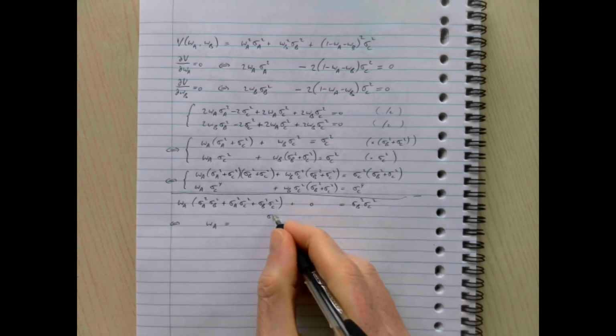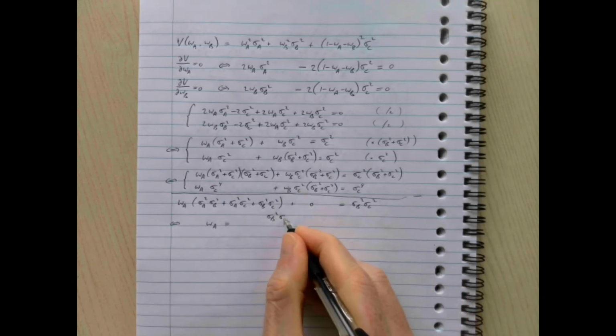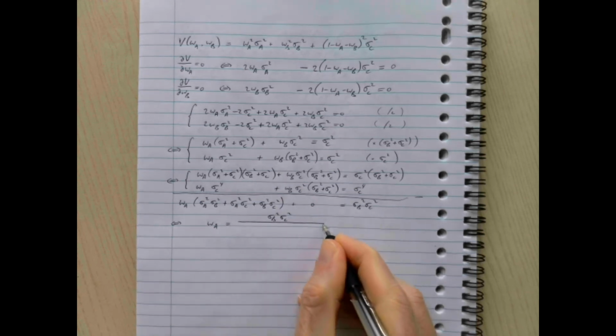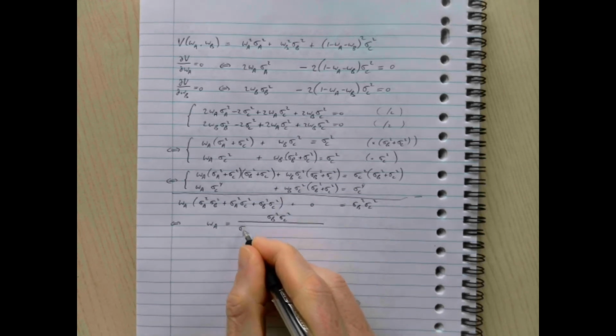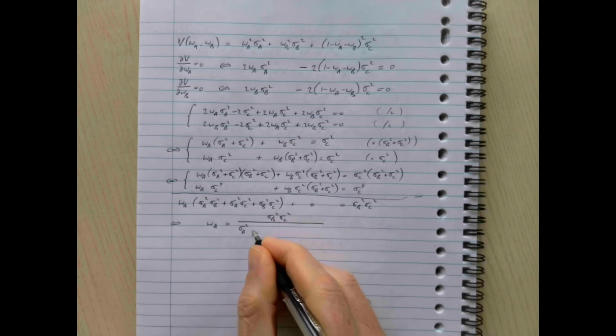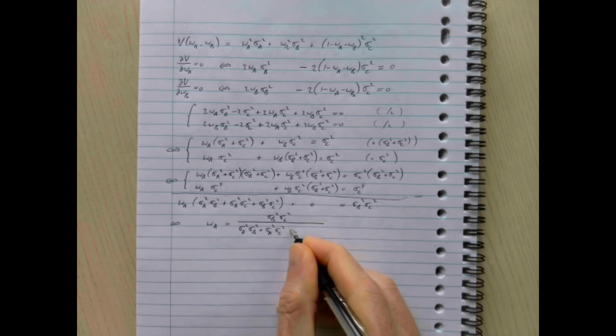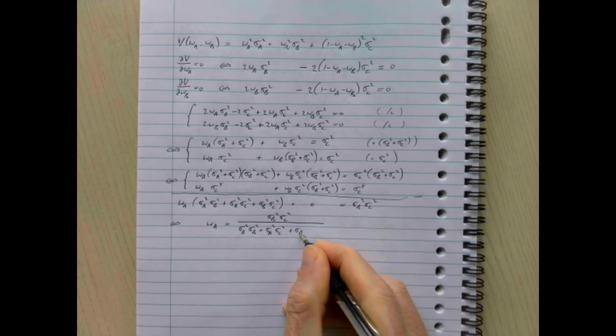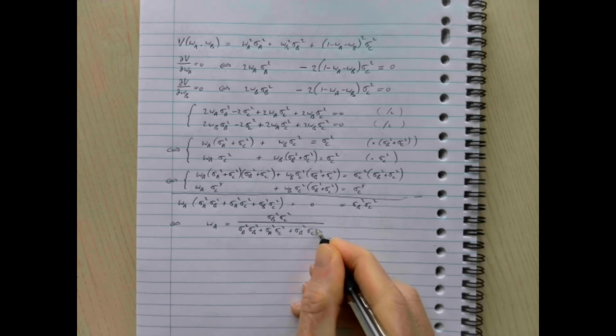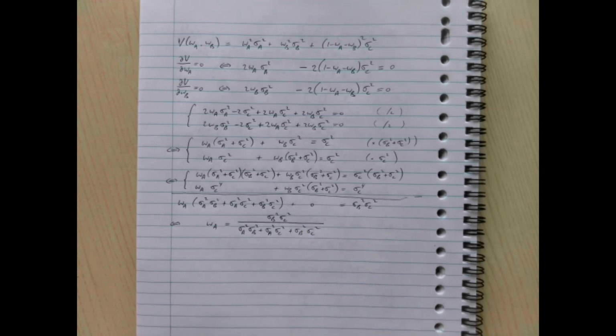So the right hand side, sigma B squared, sigma C squared, divided by sigma A squared, sigma B squared plus sigma A squared, sigma C squared plus sigma B squared, sigma C squared. This is the answer for WA.